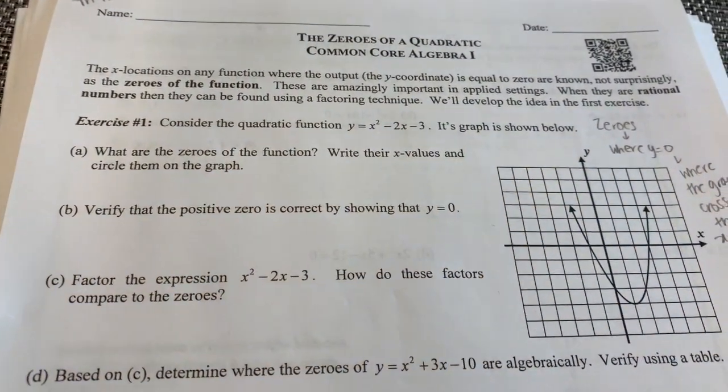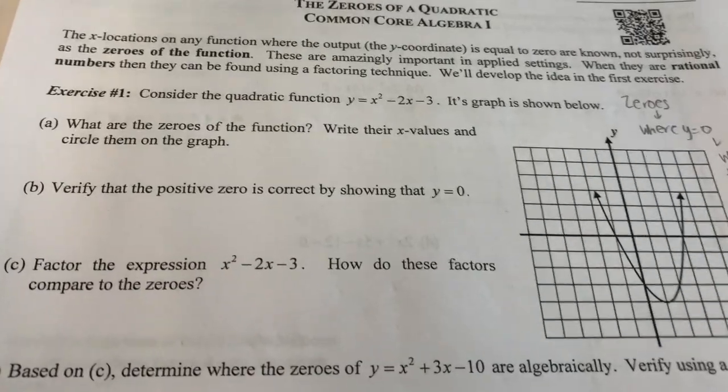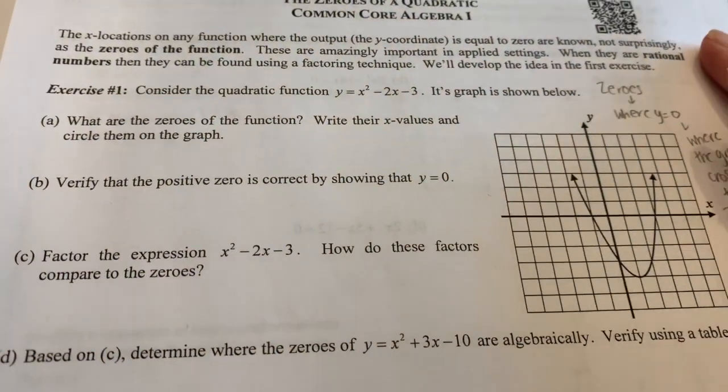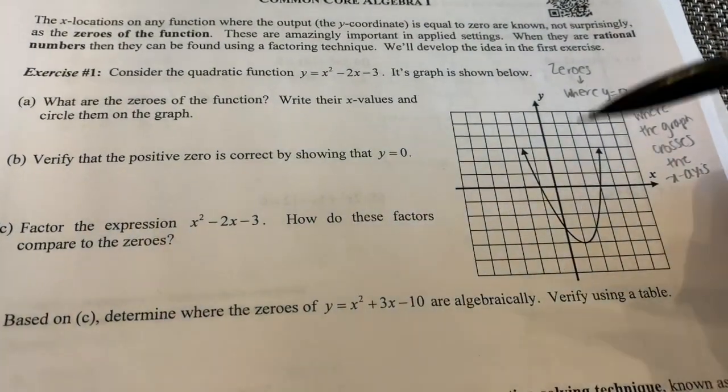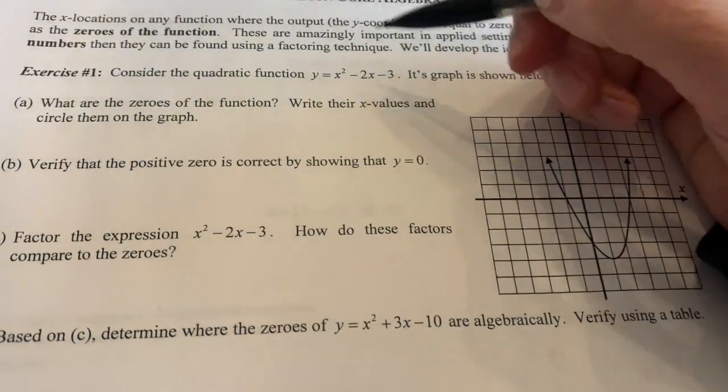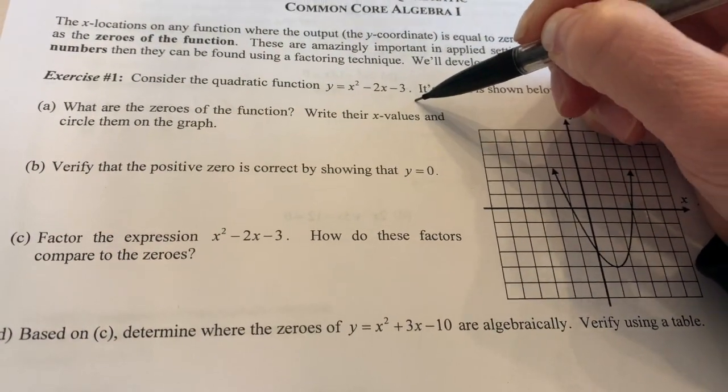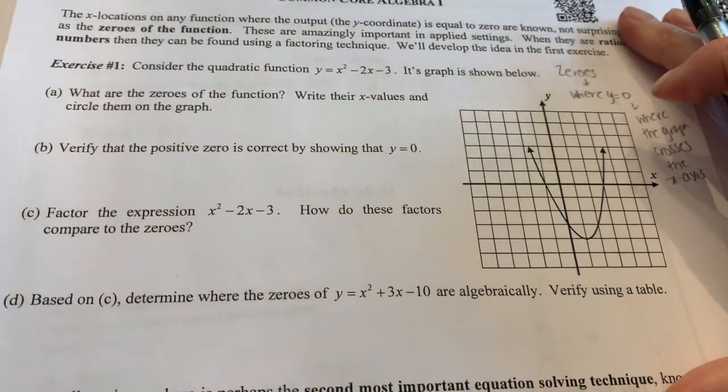When they are rational numbers, we can find them using a factoring technique. And we're going to develop the idea in this exercise. So we're going to lead up to it. This quadratic equation here is x squared minus 2x minus 3. This is the graph of that.